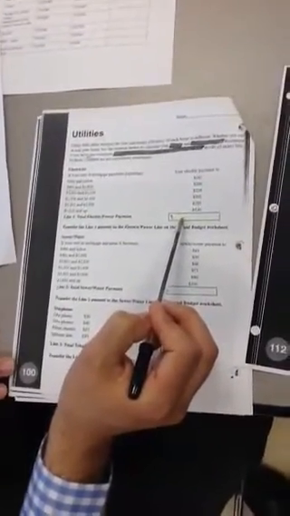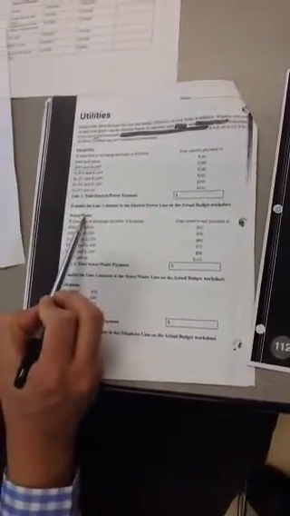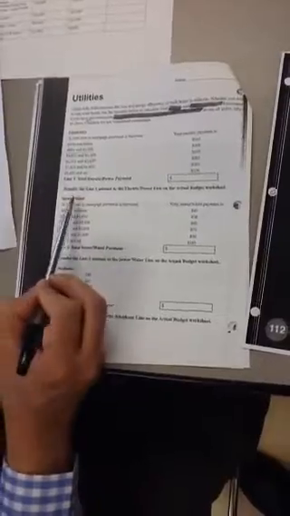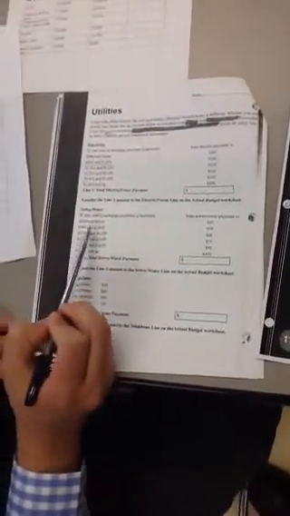You're going to take your utilities bill, put it on line 1, and transfer it to the actual budget sheet. Same thing you're going to do for sewer and water. Yes, you have to pay for water. We're going to say that we have city water or county water, so you do have to pay for that.